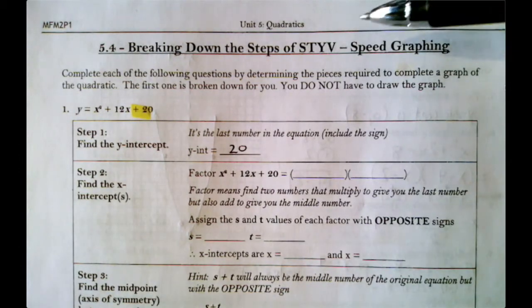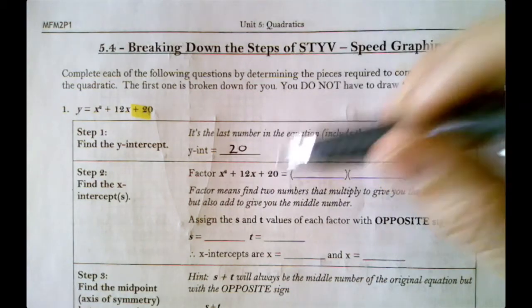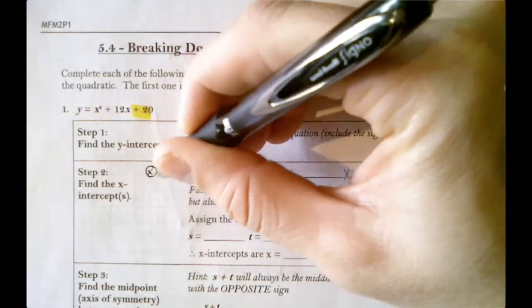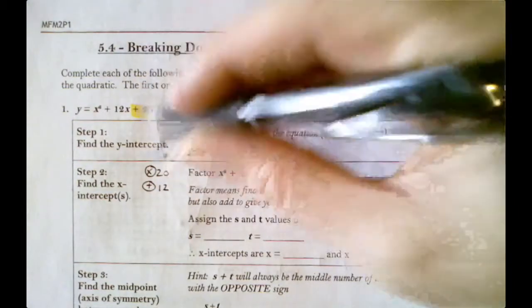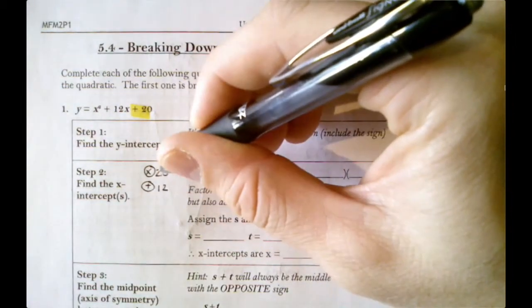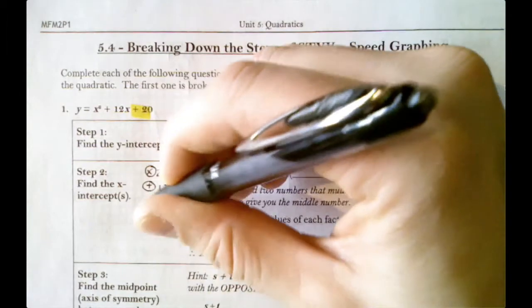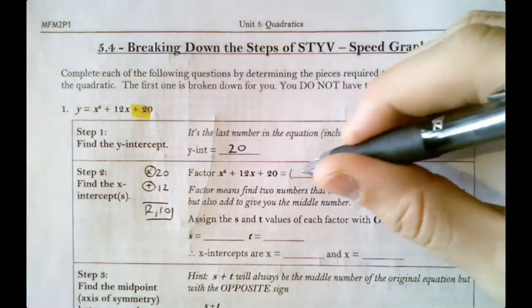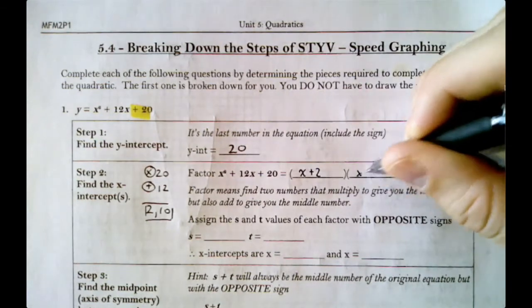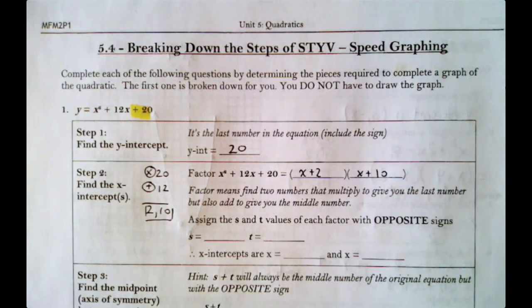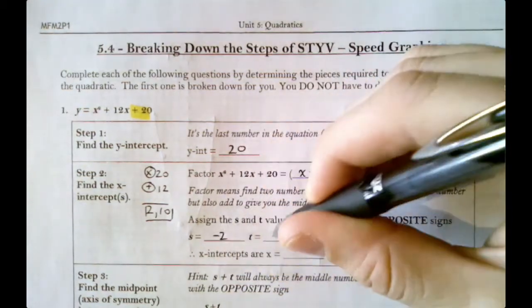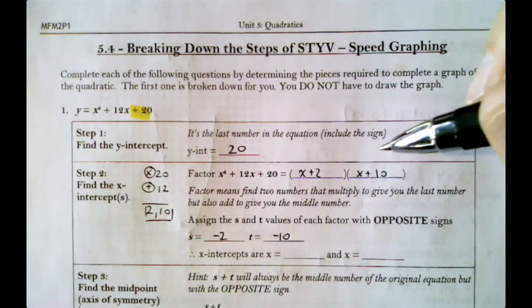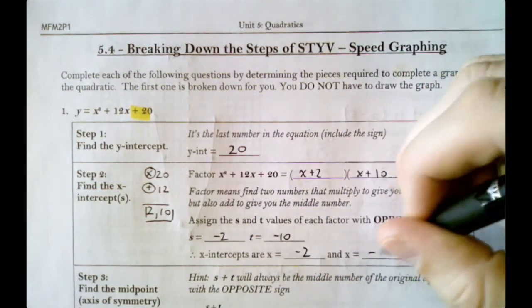Next, we have to find the x-intercepts by factoring. We're looking for numbers that multiply to 20 and add to 12. Numbers that multiply to 20 are 20 and 1, but that would add to 21. 2 and 10, that one works because 2 and 10 add to 12. So we have x plus 2 and x plus 10. And now, if you want the x-intercepts, you take these numbers with the opposite sign, -2 and -10. So that means our x-intercepts are -2 and -10. And we can graph those.